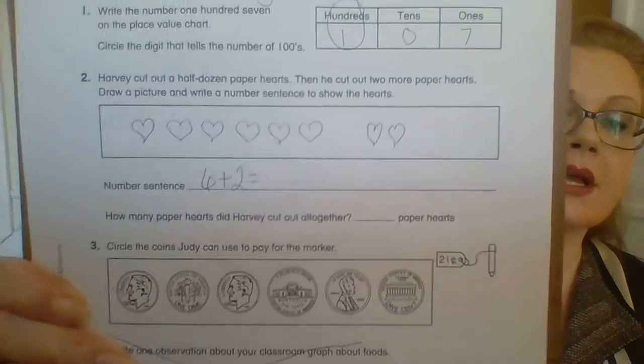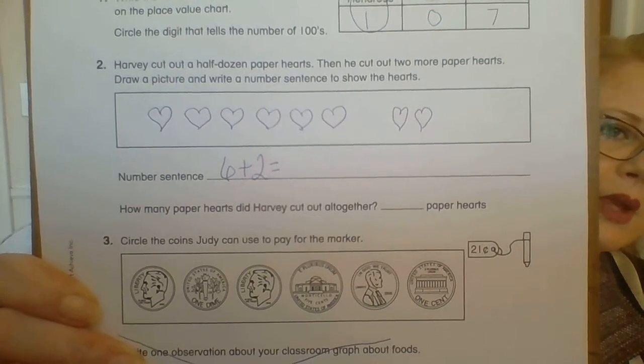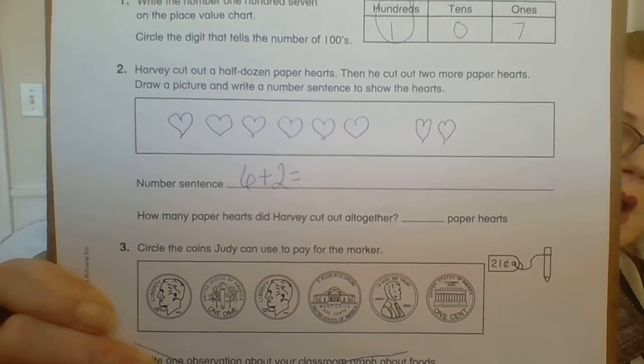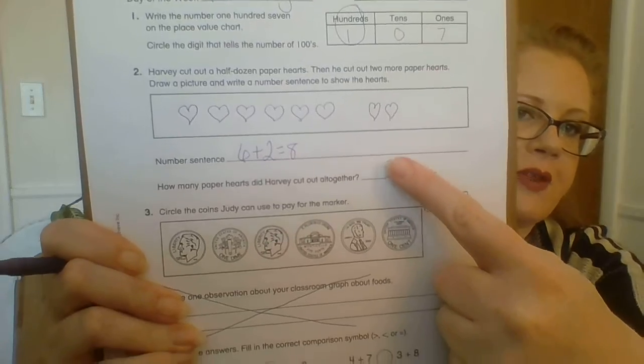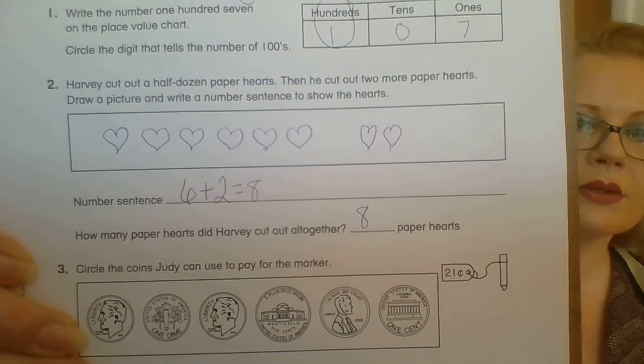If you don't put the equal sign, you're just writing numbers. Okay, so 6 plus 2 equals, how many hearts does he have cut out? Hopefully you said 8. Now don't forget, they ask you one more time for that answer. How many paper hearts did Harvey cut out altogether? 8 paper hearts.